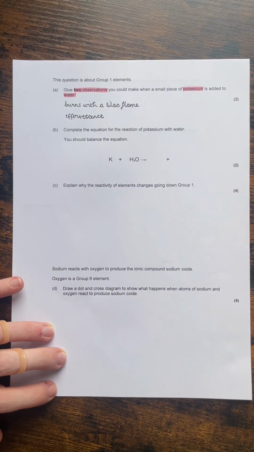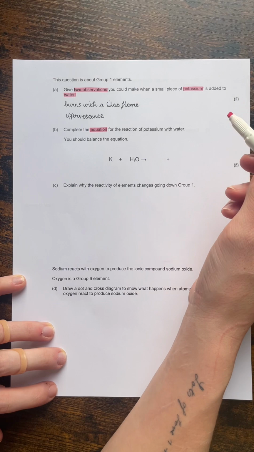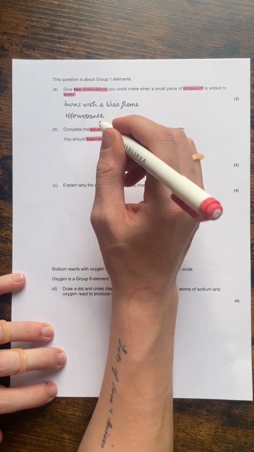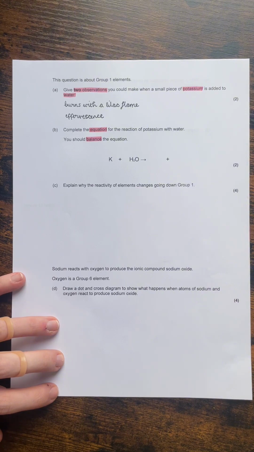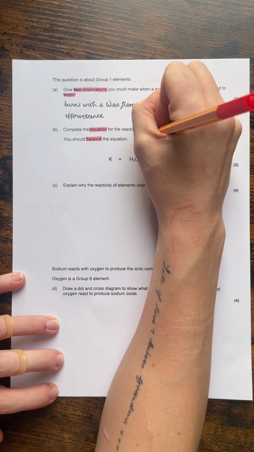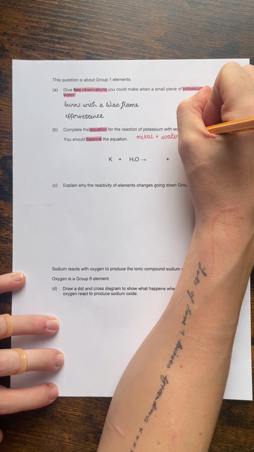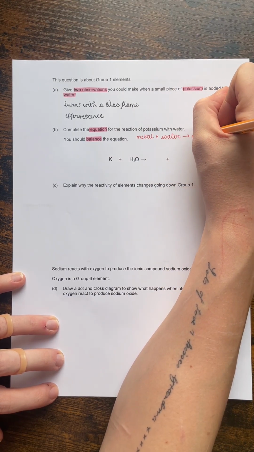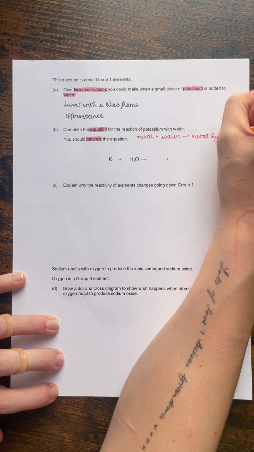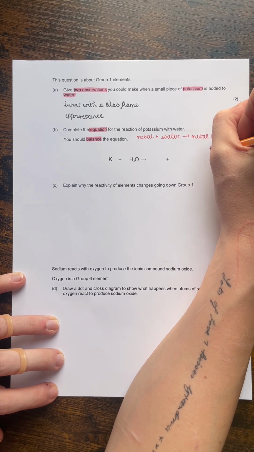Okay, then we've got to complete the equation for the reaction of potassium and water. So we need to know the products that are being made, and it says we should balance the equation. So in terms of the general equation, any metal that is able to react with water will produce a metal hydroxide and hydrogen gas.